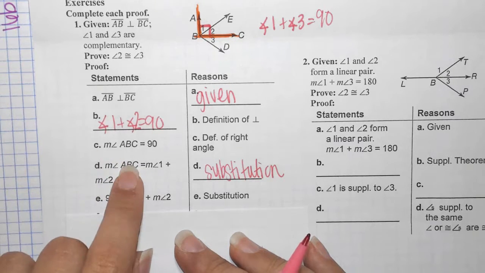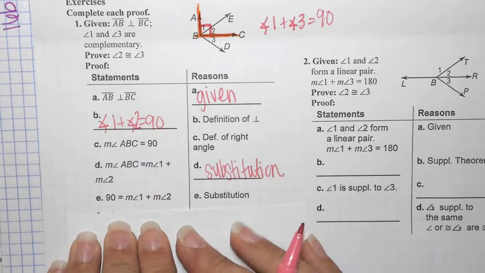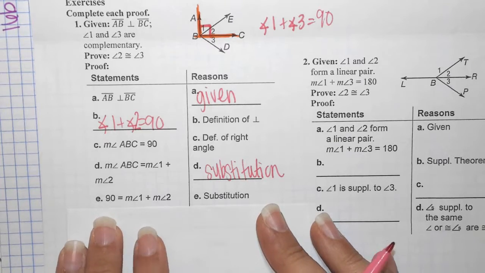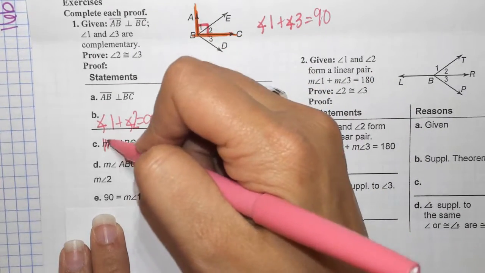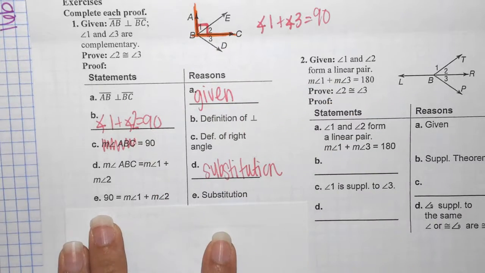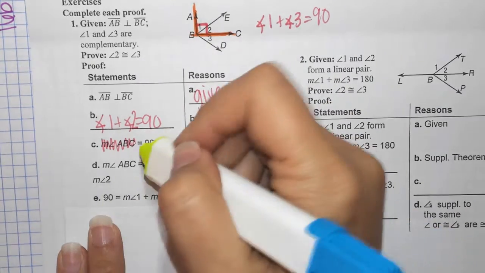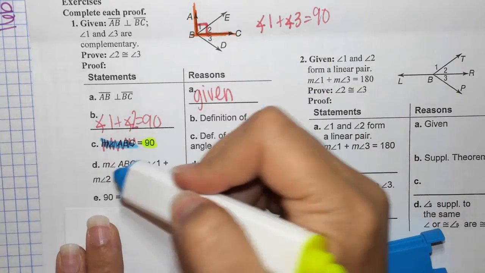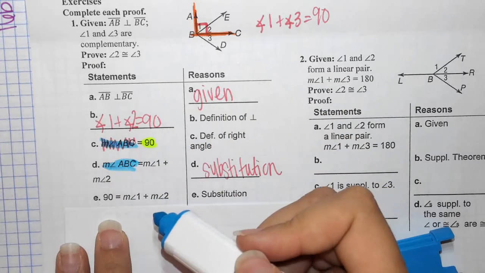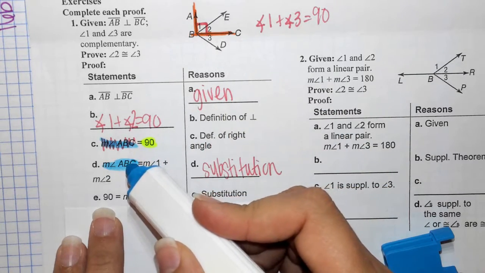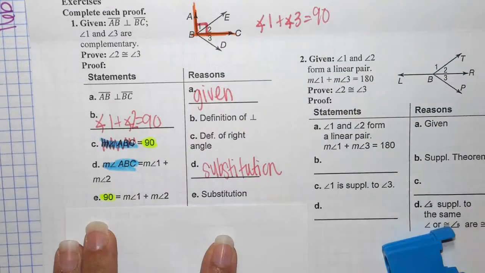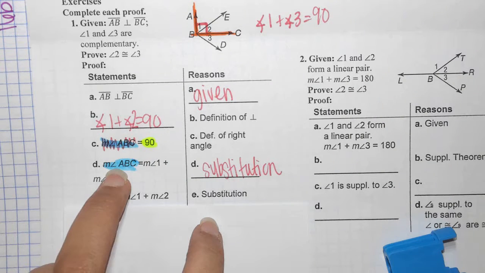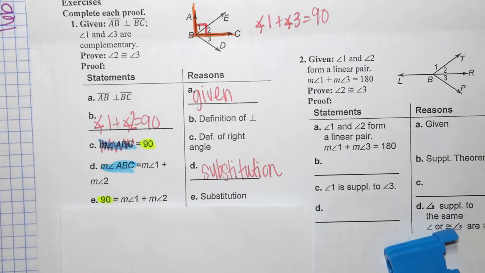And why did they plug in 90? Because ABC. Okay, does everybody see that? What don't you see? You see where it tells us right here that the measure of angle ABC is 90, right? Let's pretend like I highlighted this in blue. And then we have the measure of angle ABC right here, correct? So what could we replace ABC with? 90. Because what does ABC equal? Does that help now that we've highlighted?